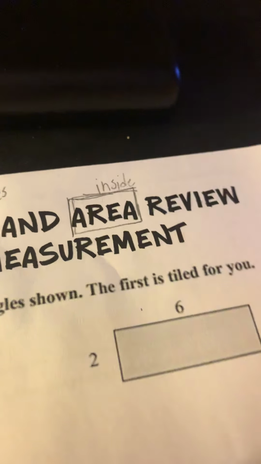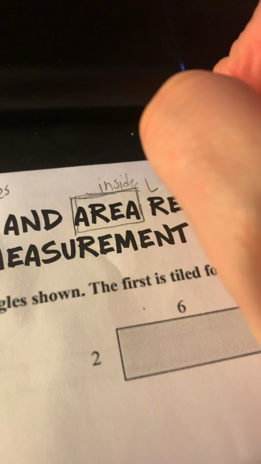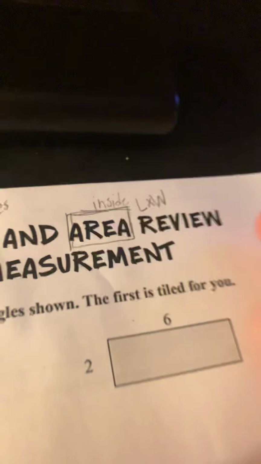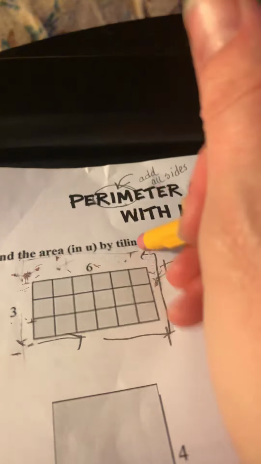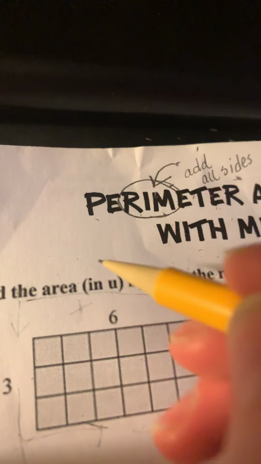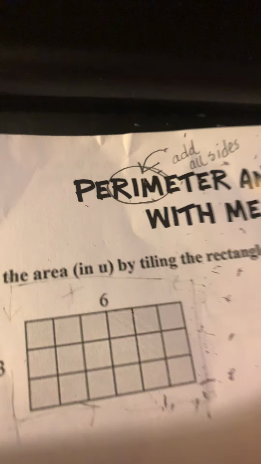You find the length, you find the width, and you multiply. Gotta love the rhymes. So I'd ask the kids to read this set of directions, which looking at it now, I copied and pasted, just thinking it said find area. Find the area. This means in unit inches by tiling the rectangles shown. The first is tiled for you.